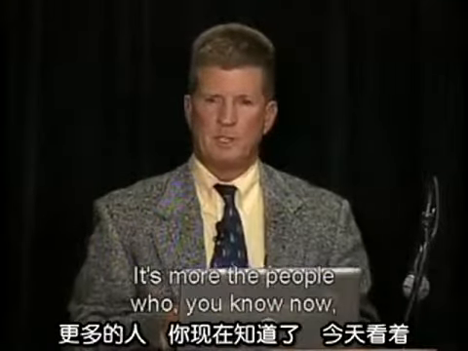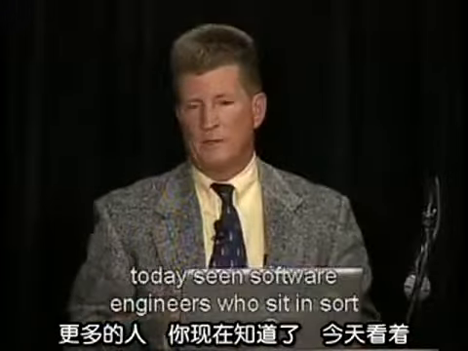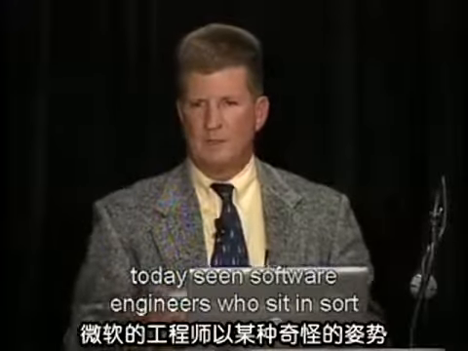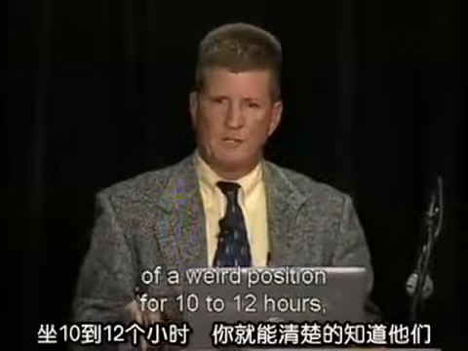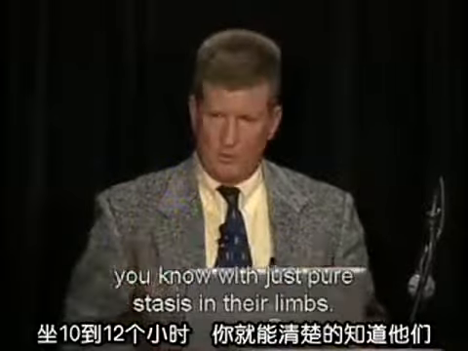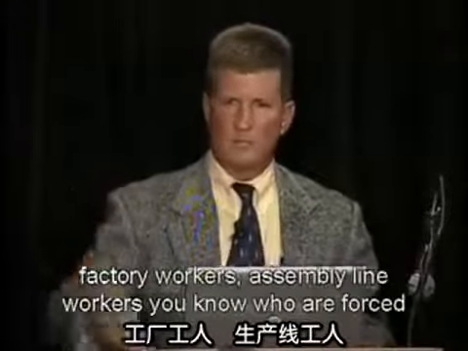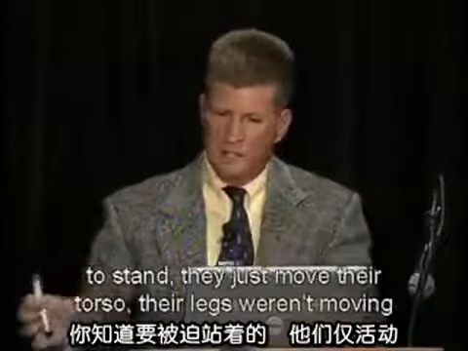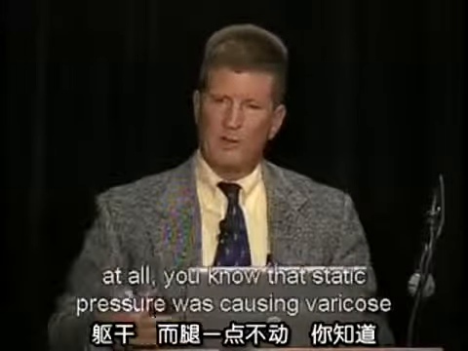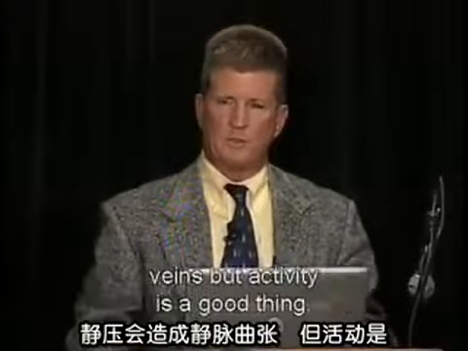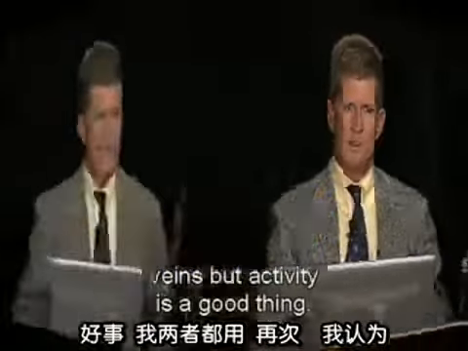It's more the people who, and now today seeing software engineers who sit in a sort of a weird position for 10, 12 hours, with just pure stasis in their limbs. Those are the ones that are getting varicose veins. Factory workers, assembly line workers, who are forced to stand and just move their torso, their legs weren't moving at all. That static pressure was causing varicose veins. But activity is a good thing.